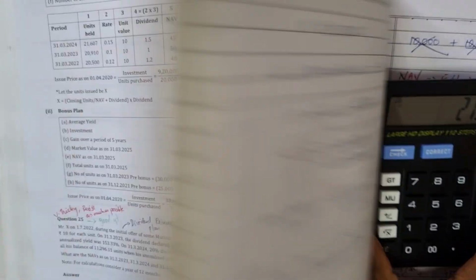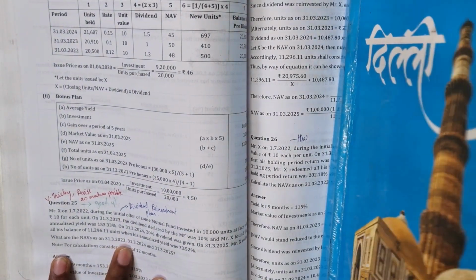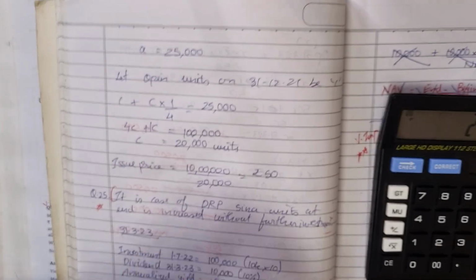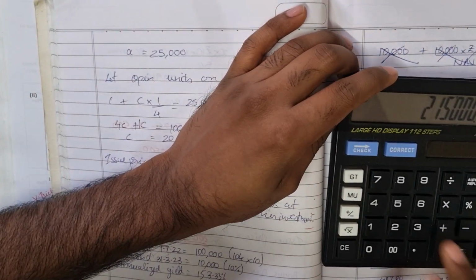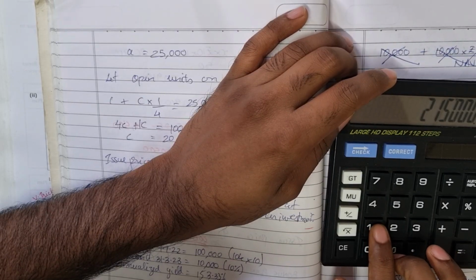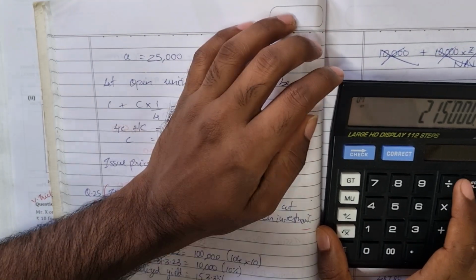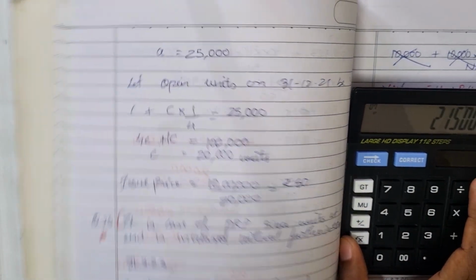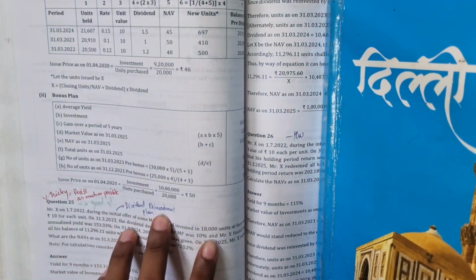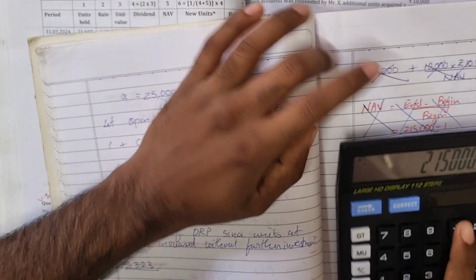Now what they are asking in the question is what the NAV is for 31/3/2023. For 31/3/2023, how much is the NAV? Divide by my total units. It was 10,000 units, but what about the dividend that was declared? It is actually a dividend reinvestment plan. It was missing in the question, so we had to assume that.